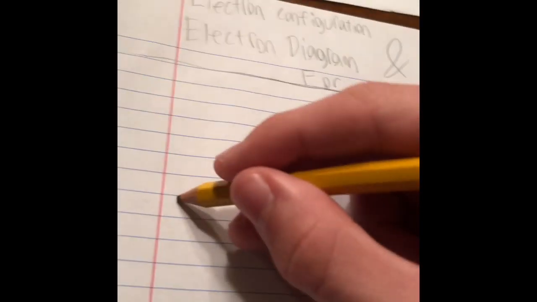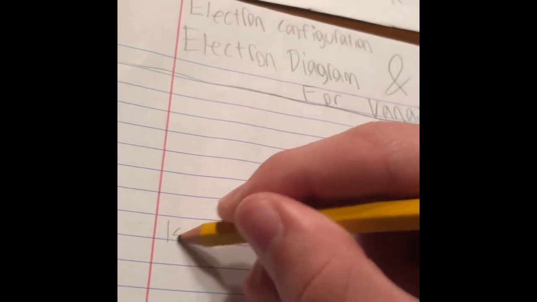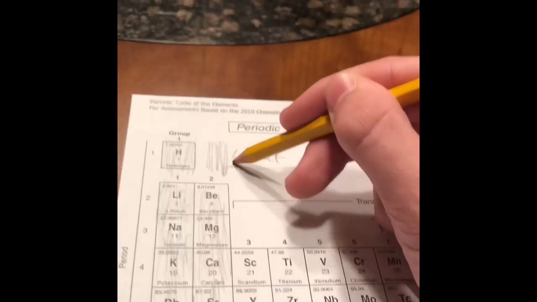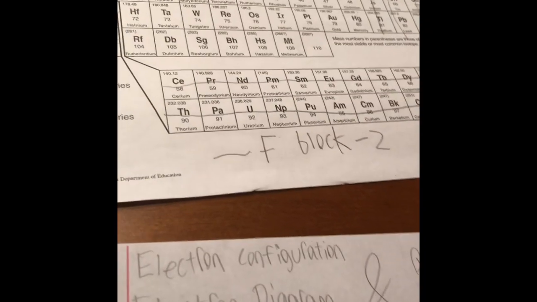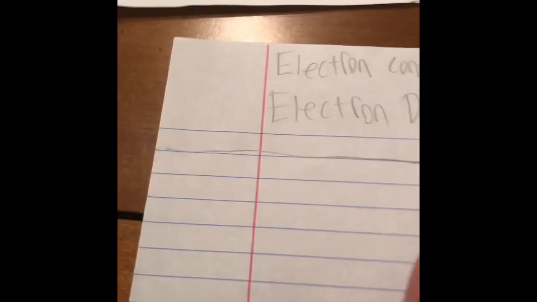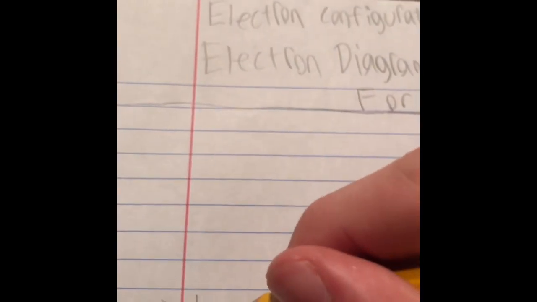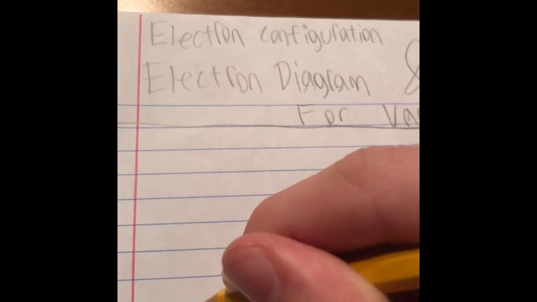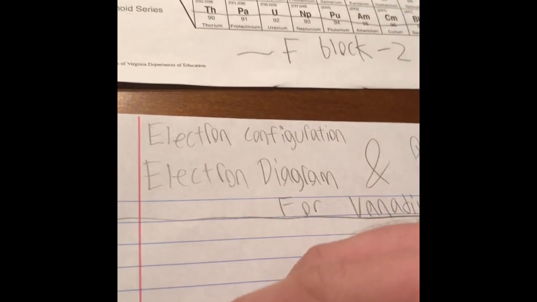So to start, we do the 1st energy level in the S block. And there's actually 2 elements in the S block. Helium gets moved over here. And since there's 2 elements, they have 2 electrons. And 2 electrons can fit in 1 orbital. So to represent that, we'd have an arrow going up for 1 electron and 1 going down for the other. And we'd do the same thing for the 2nd energy level.